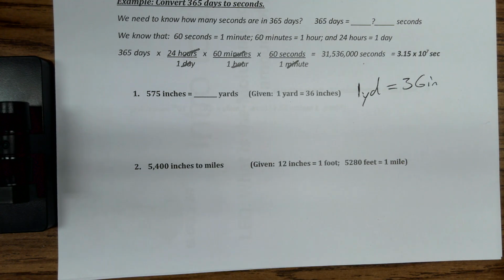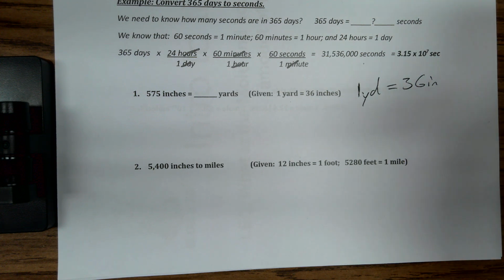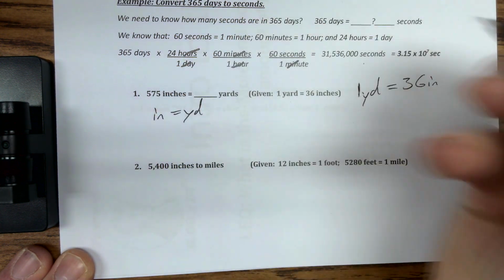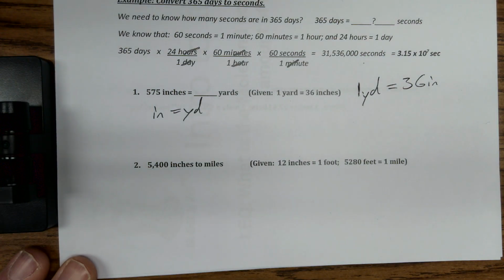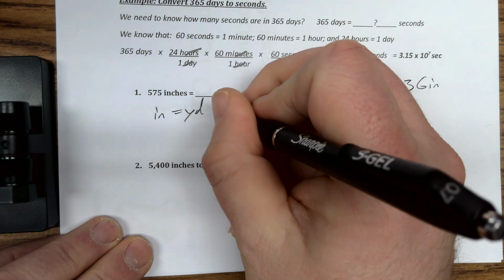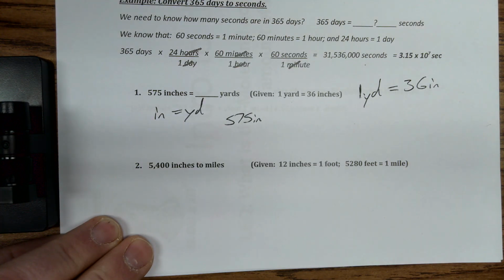So in dimensional analysis, all I'm doing is changing how I read the number. I'm not changing the number, I'm just changing how I read it. I want inches to yards. How am I going to do that? I'm going to use those equality fractions that we saw all the way back in September. So first thing I need to do is rewrite my question. I have 575 inches. I need to convert that to yards.